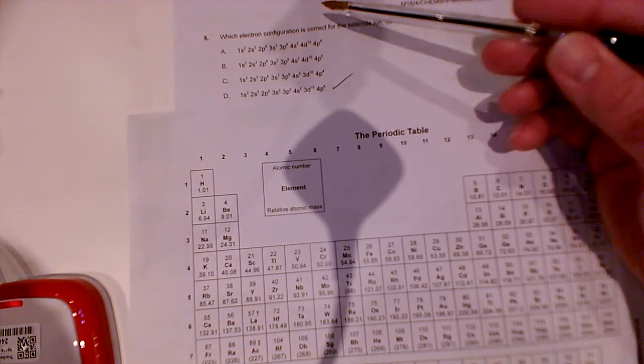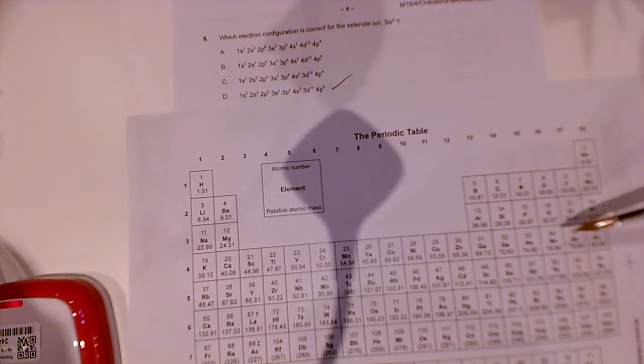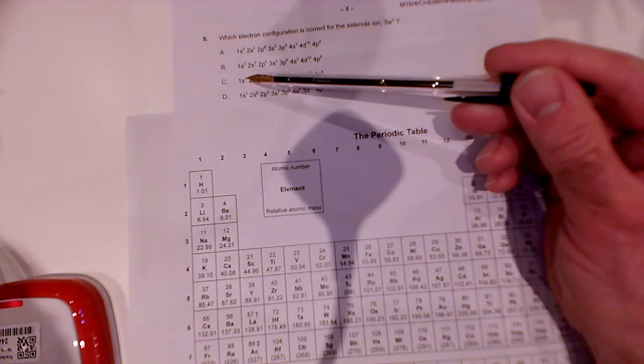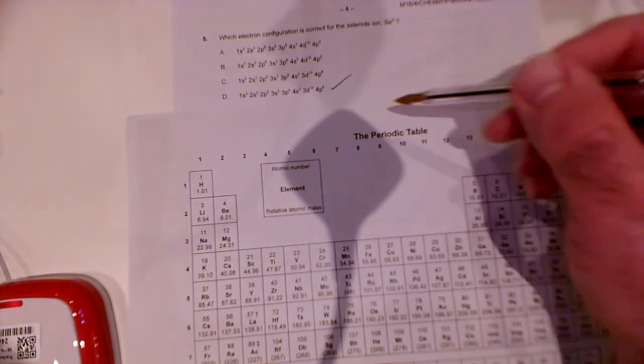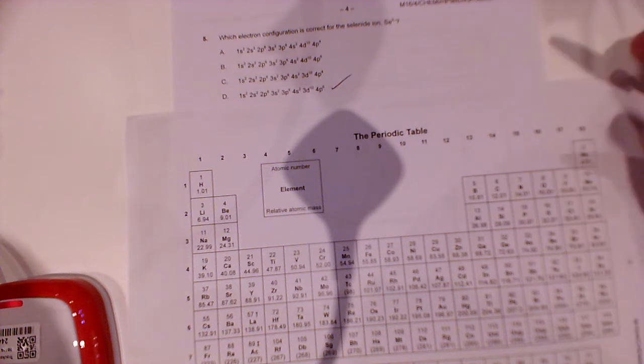Again, they probably all add up to the same number, but it wouldn't be a bad idea just to check it. So selenium is 34. If it's a selenide ion, there'd be an extra 2 electrons, so it should come to 36. 2, 4, 10, 12, 18, 20, 30, 36. So that's right. But the others maybe will add up to 36 anyway, but it's just a quick check.